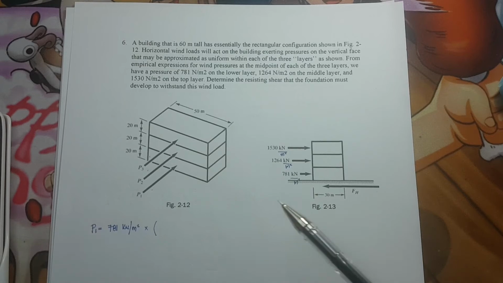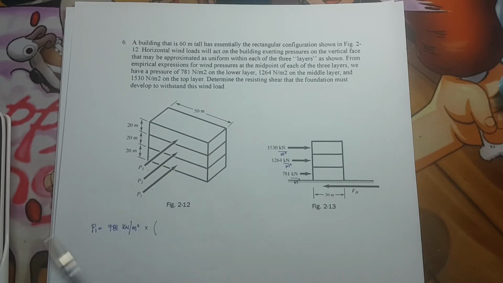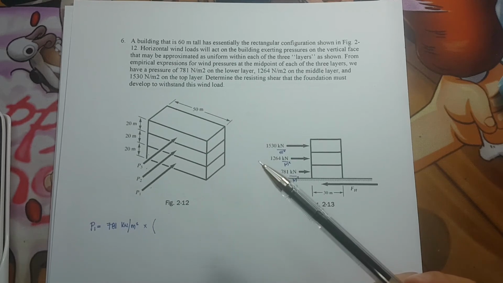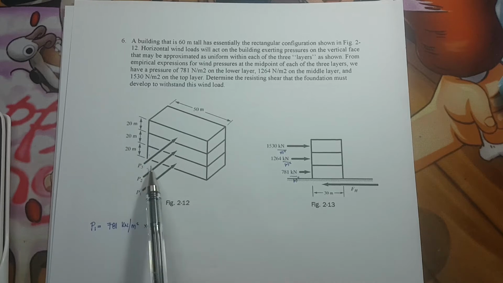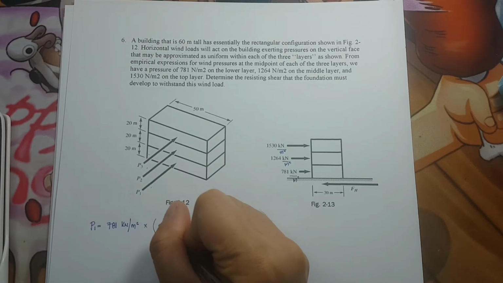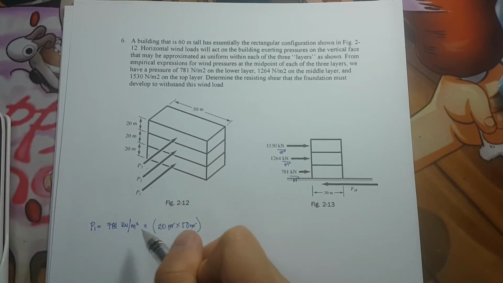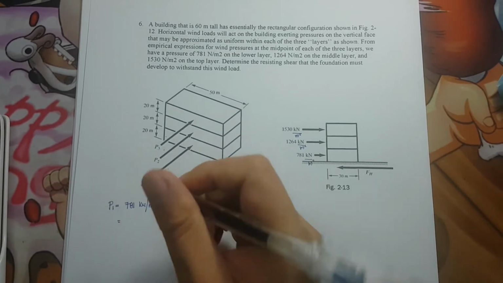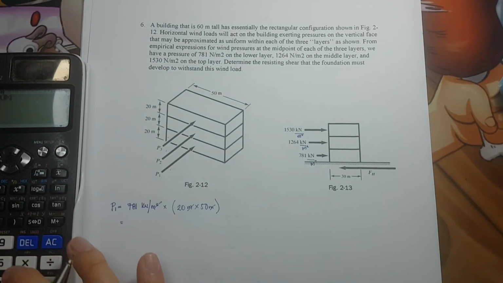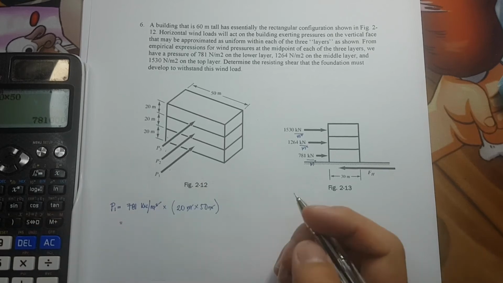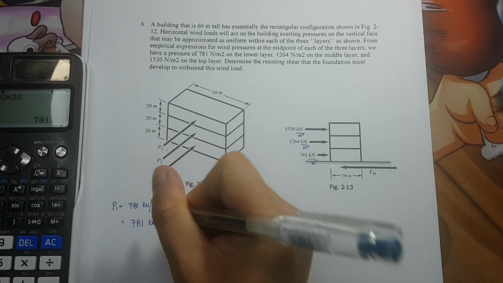The area that is involved here is the area where our pressure would be facing, or where it strikes. That would be 20 by 50. So 20 meters by 50 meters. So meter squared will simply cancel out. So P1 is equivalent to 781 times 20 times 50, and that is equivalent to 781 kilonewtons.